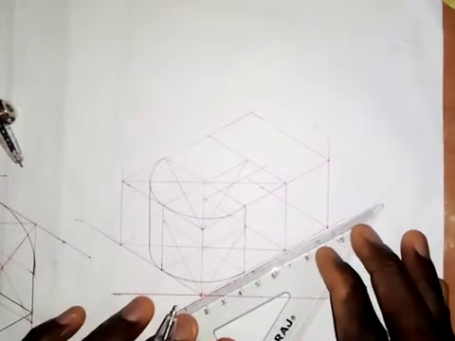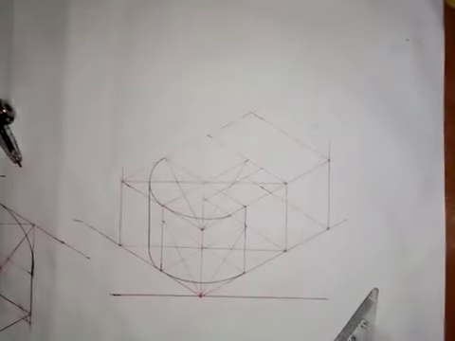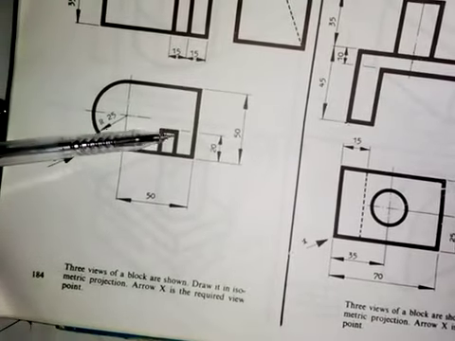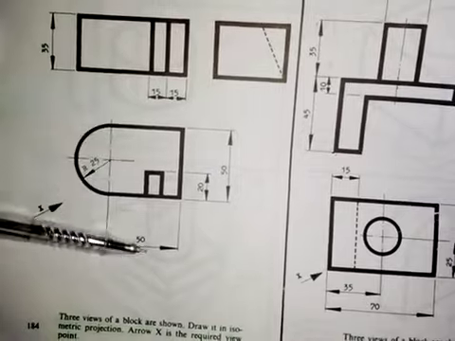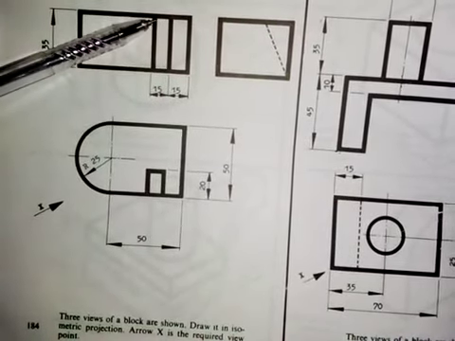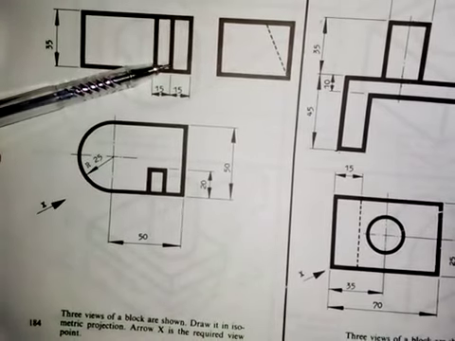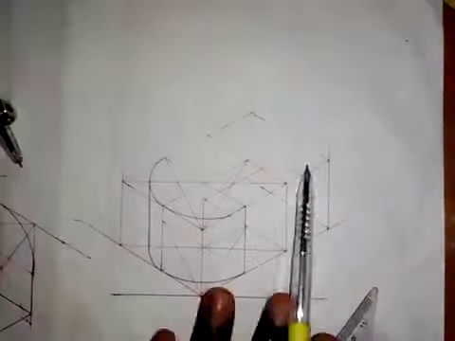Okay, so what we have here now, I can't complete this now because there is something here in the plan that we have. So this rectangle that we have here, by the time we are looking at the object in this direction, we are going to see this rectangle, and this is going to form a rectangle on the other side here. So how can we produce this?